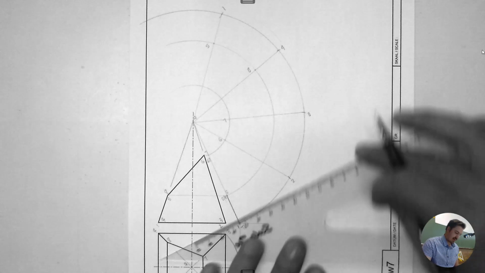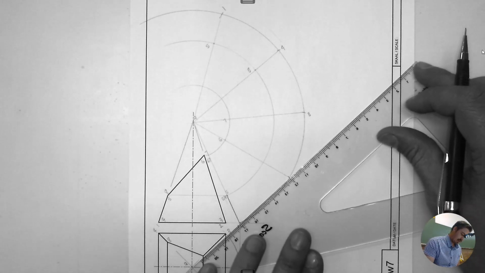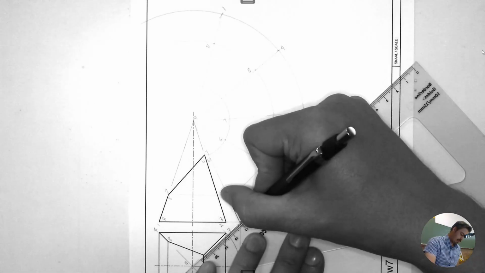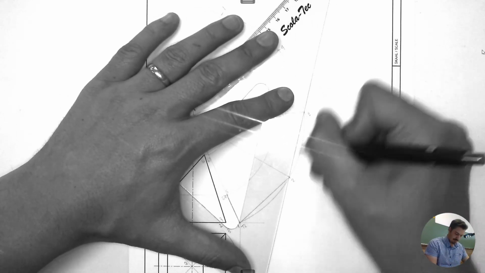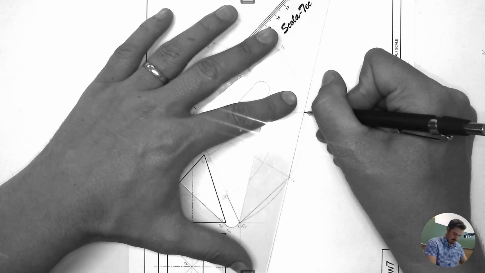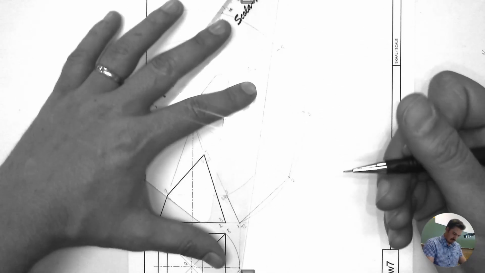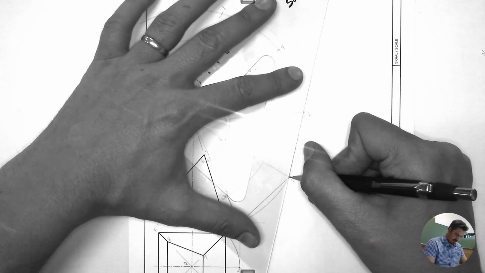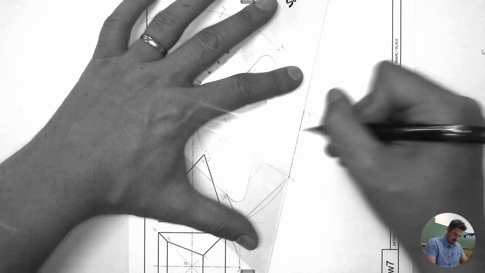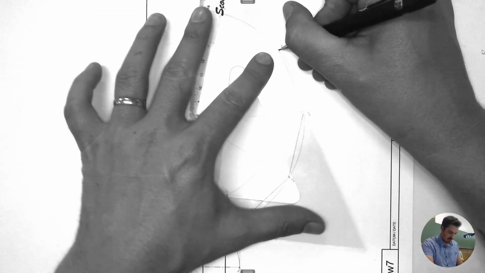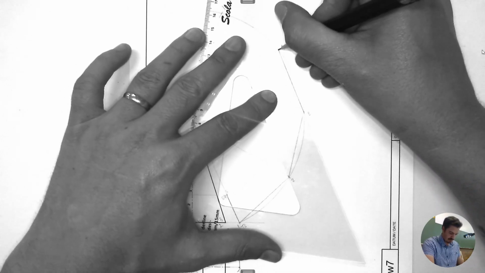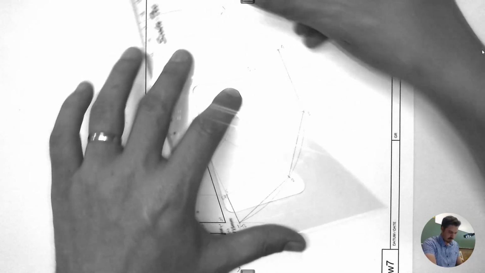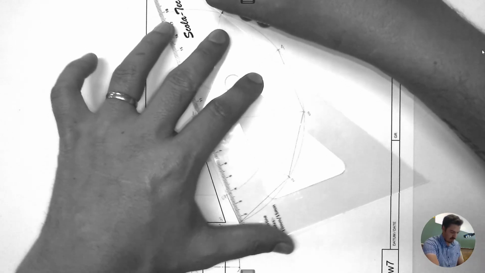So 1 goes to 5, 1 goes to 2, 2 to 3, 3 to 4, and 1 to 4.